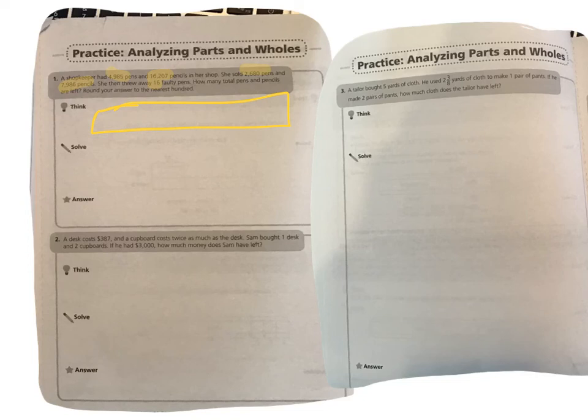In the next one, a desk costs $387 and a cupboard costs twice as much as the desk. Sam bought 1 desk and 2 cupboards. If he had $3,000, how much does Sam have left? So how many parts are there? First of all, determine how many parts. And then the last one, a tailor bought 5 yards of cloth. He used 2 3/8 yards of cloth to make 1 pair of pants. If he made 2 pair of pants, how much cloth does he have left?